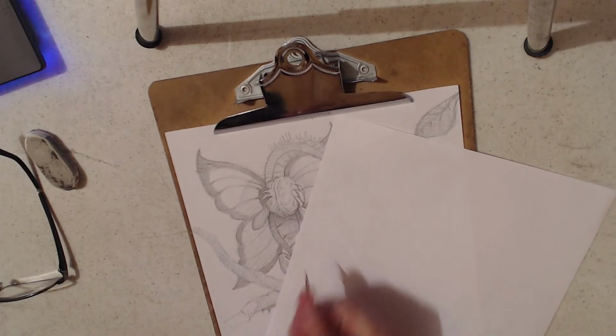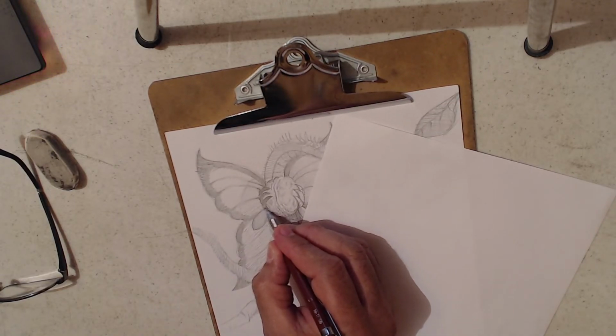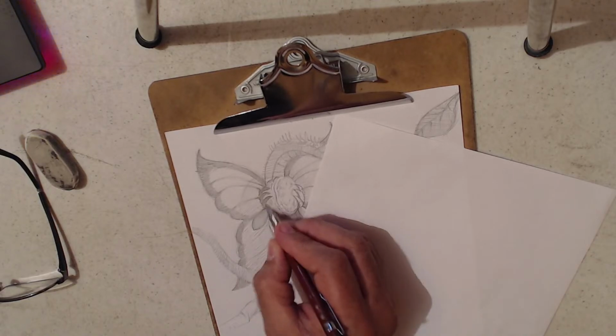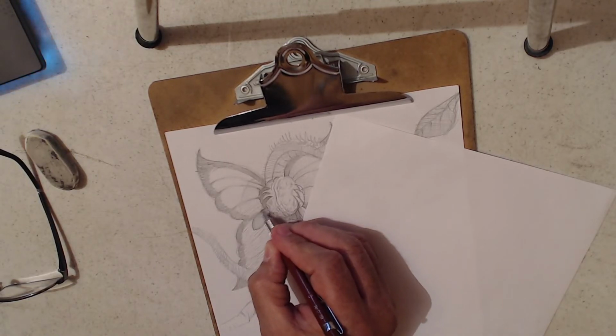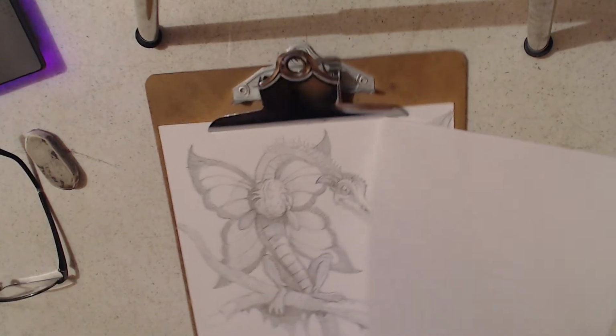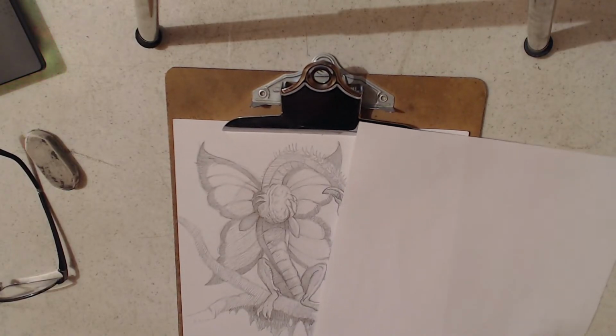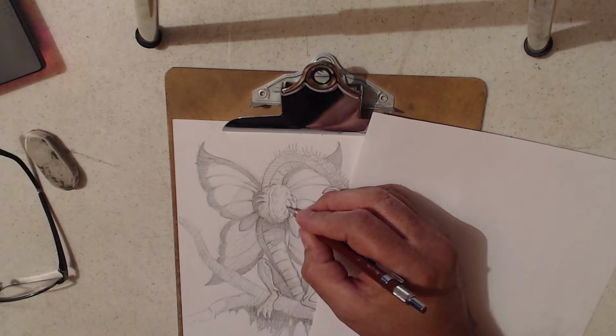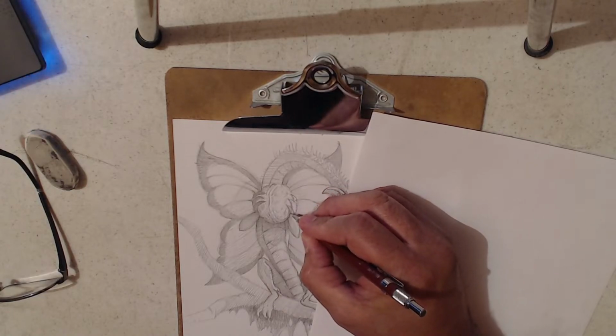Just like so. Trail it off. And this one, I could shade the whole thing in like this.